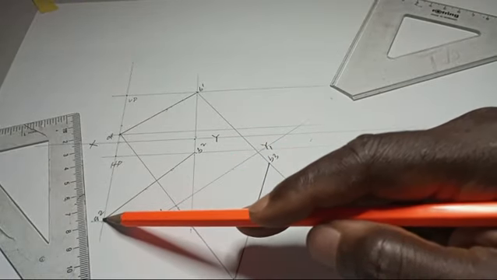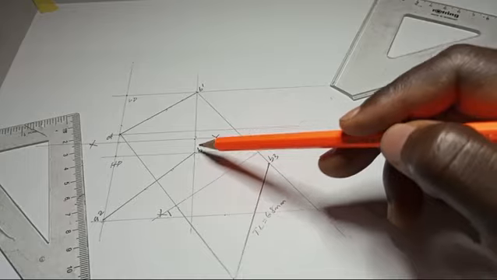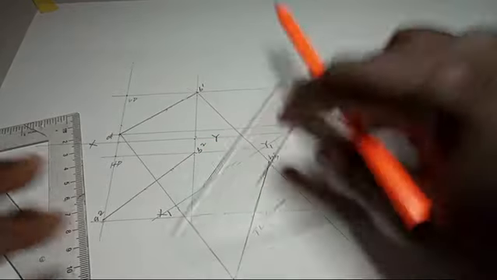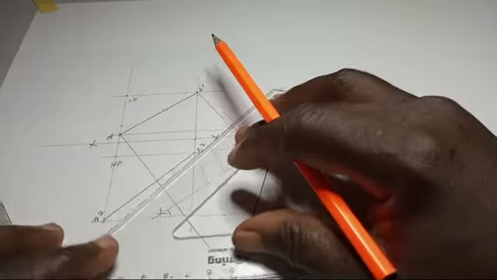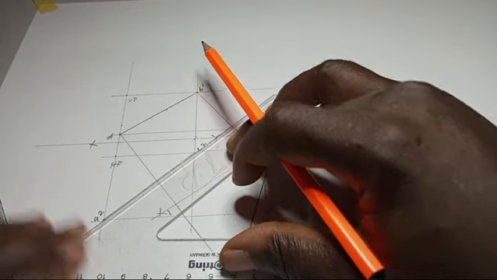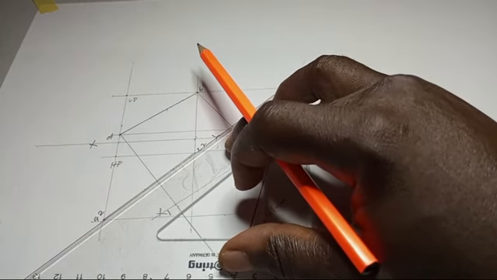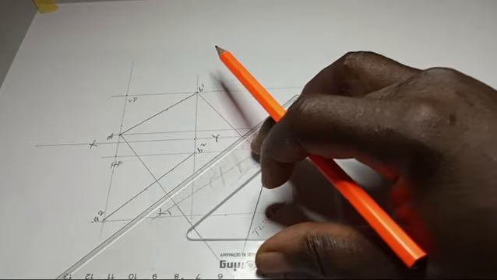So let us now determine the true length of the view on the horizontal plane. I'll put my set square on this one like this, but I need to draw a perpendicular line to it, then shift it a little bit away.